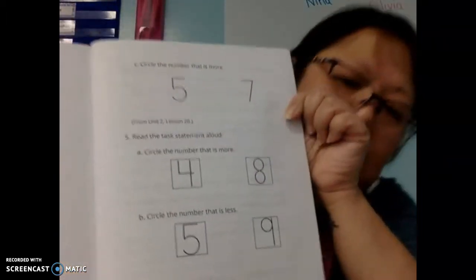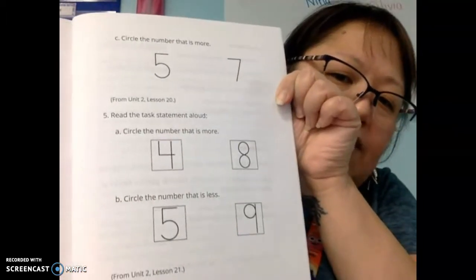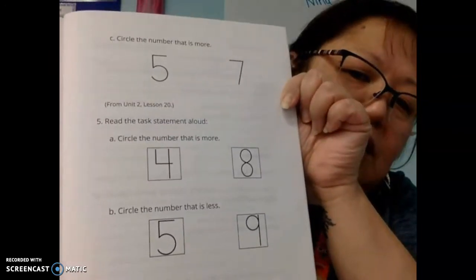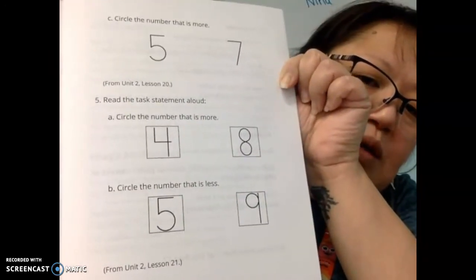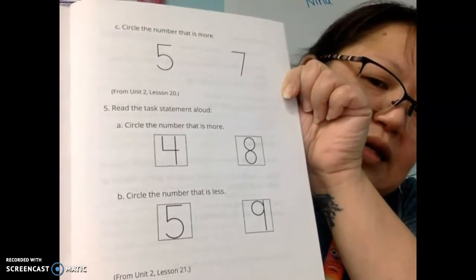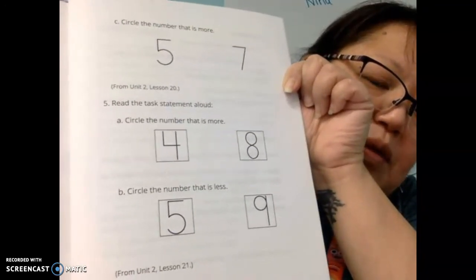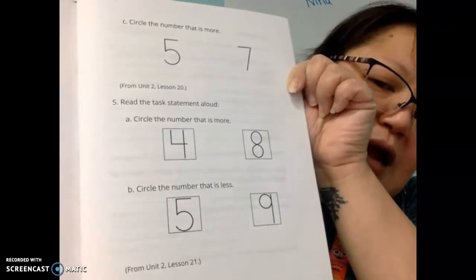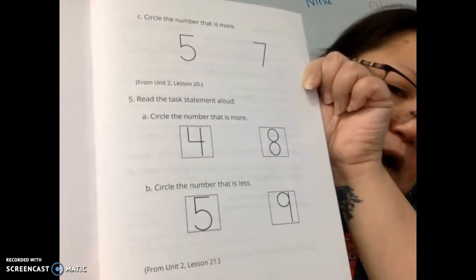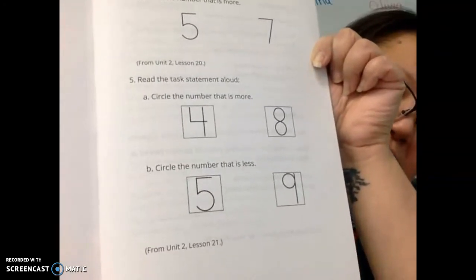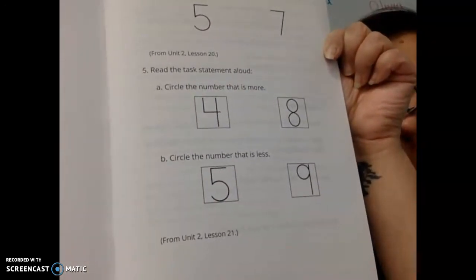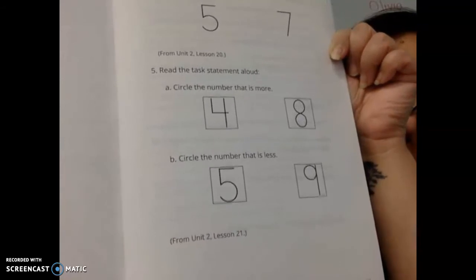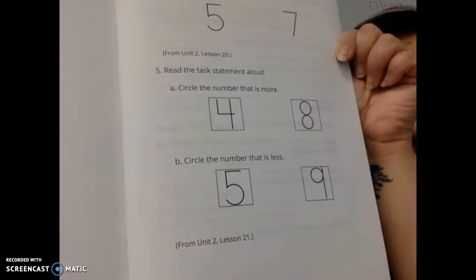So then on the next page, the first question says circle the number that is more. And then the next question after that says read the task statement aloud. Circle the number that is more. So between 4 and 8, you have to circle which one is bigger. And then the second problem says circle the number that is less. So between 5 and 9, you have to decide which is the smaller number.